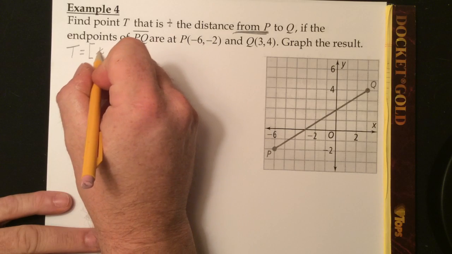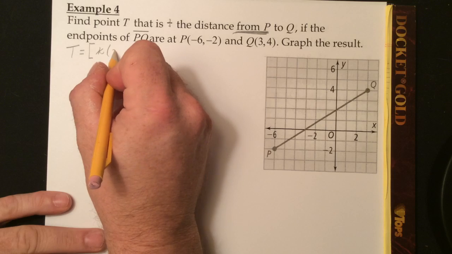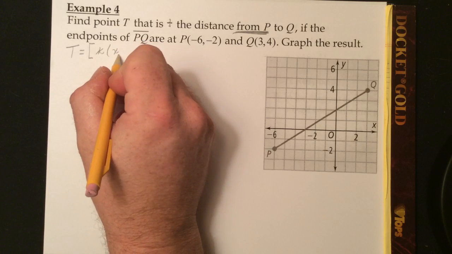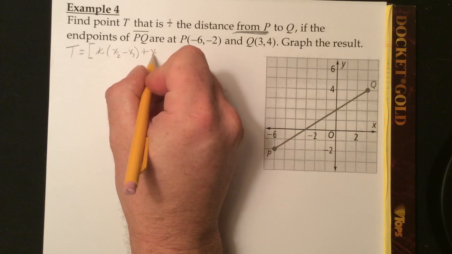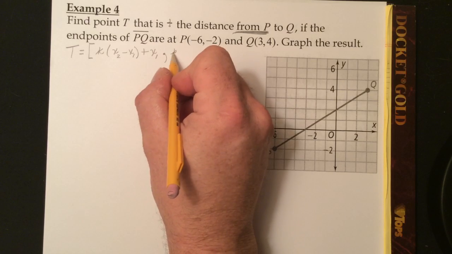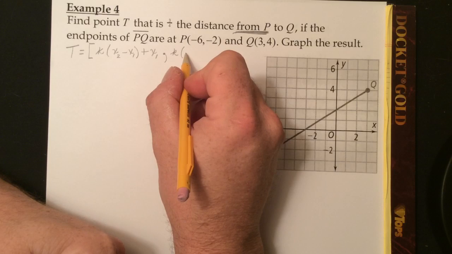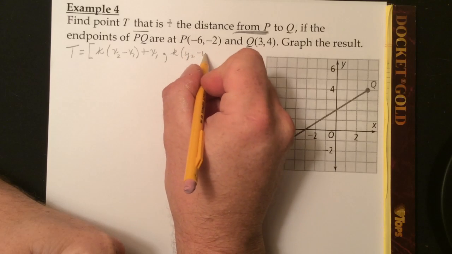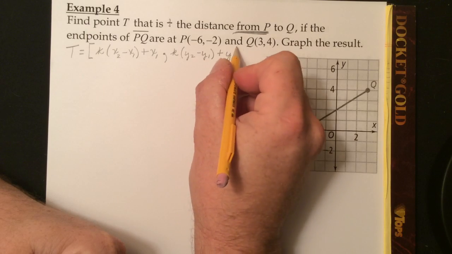It is K, small k, times the difference between the x coordinates, x2 minus x1, plus x1, comma, and then K again times the difference in the y coordinates, y2 minus y1, plus the y1 coordinate.